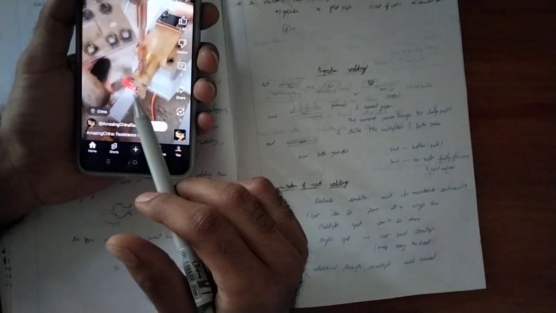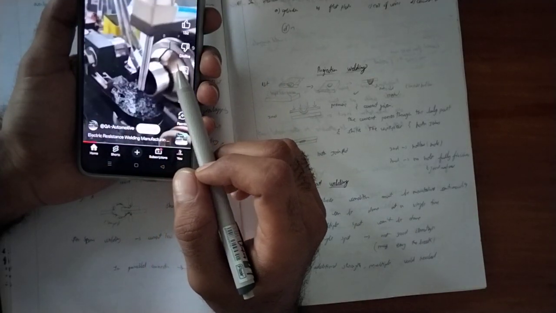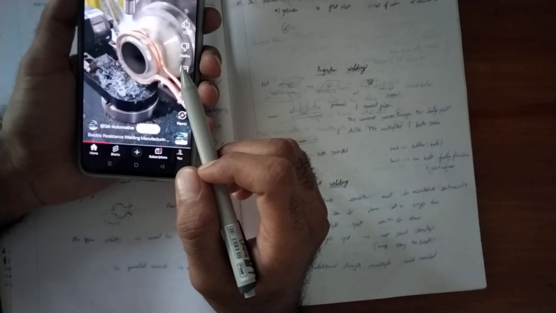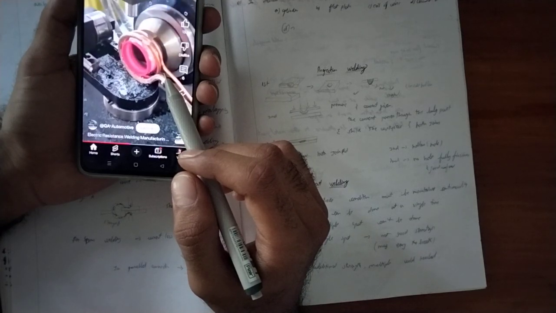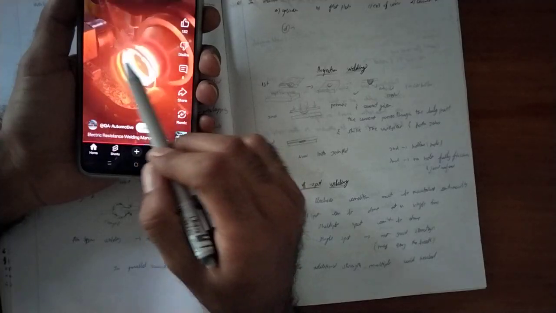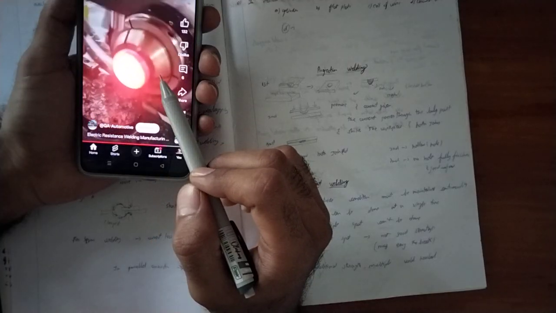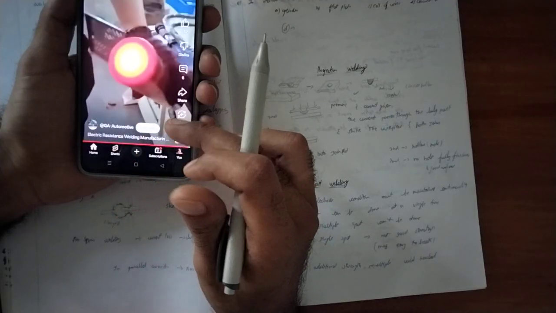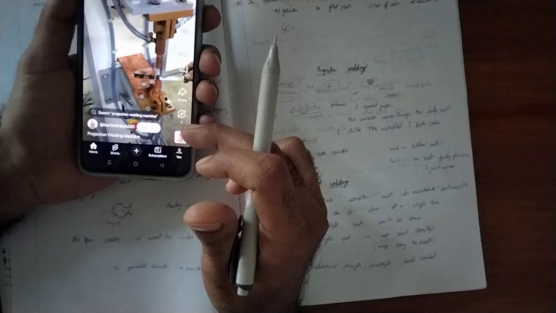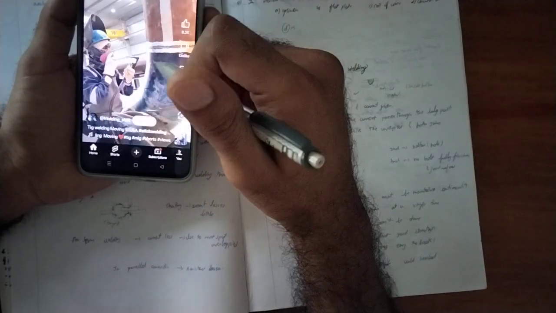See, this is copper, and the welding has occurred perfectly. Just by passing the electrical current, see how much has been made. This is TIG welding.